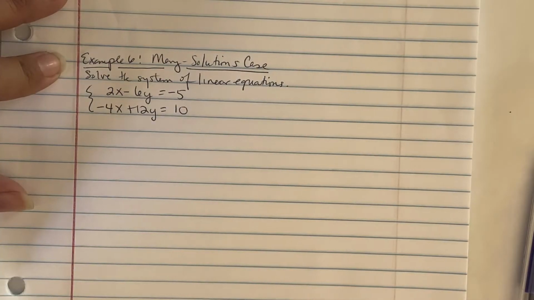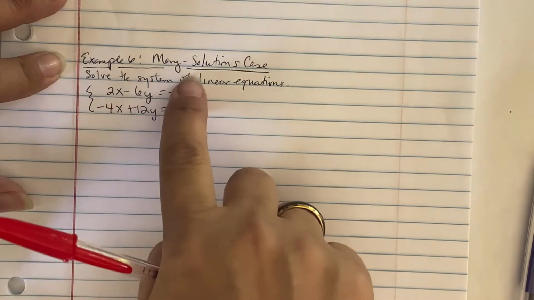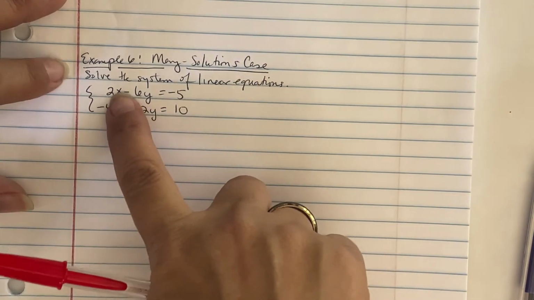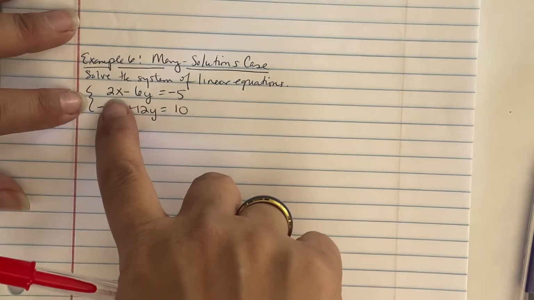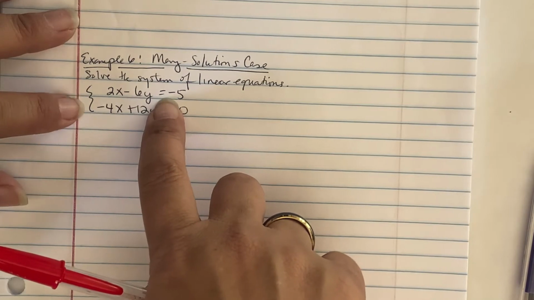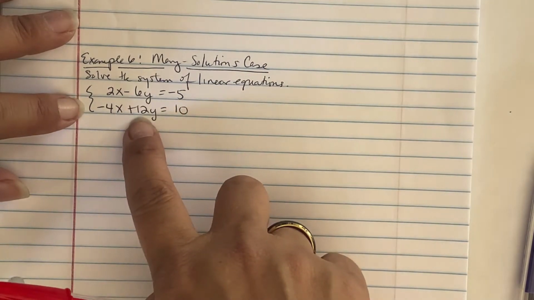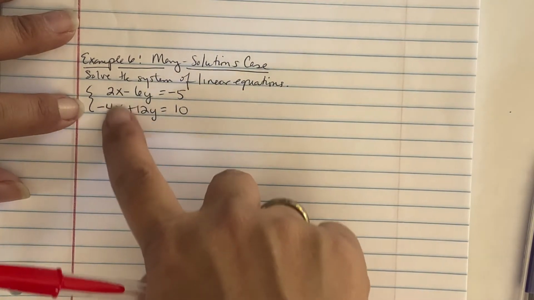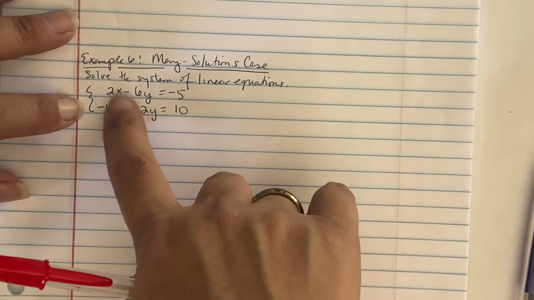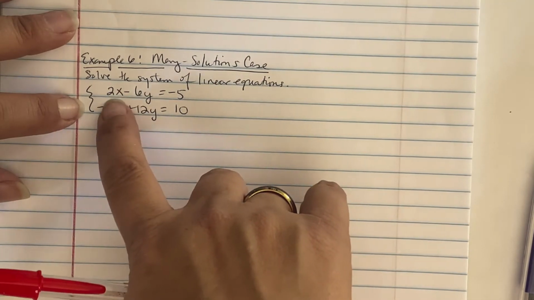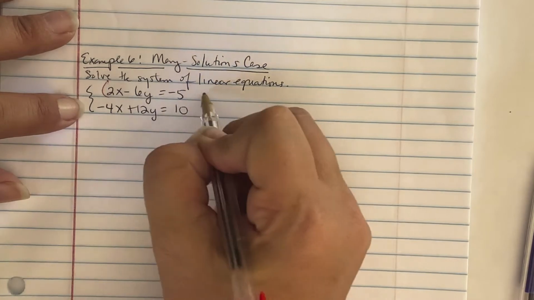Example 6, many solutions cases. It says solve the system of linear equations. They tell us 2x minus 6y equal to negative 5, negative 4x plus 12y equal to 10. I see a plus minus situation right here in the beginning, positive 2 and negative 4. If I multiply the top one by 2, I get a positive 2, positive 4 value.